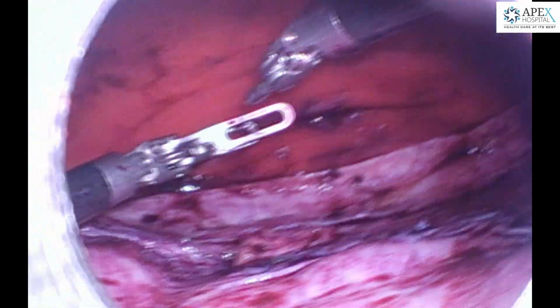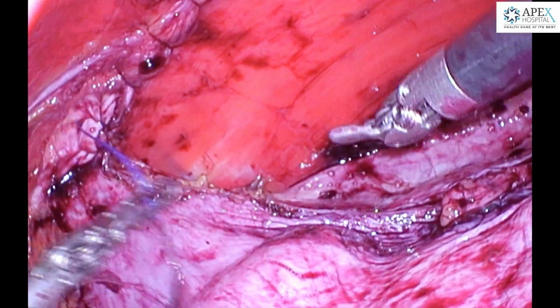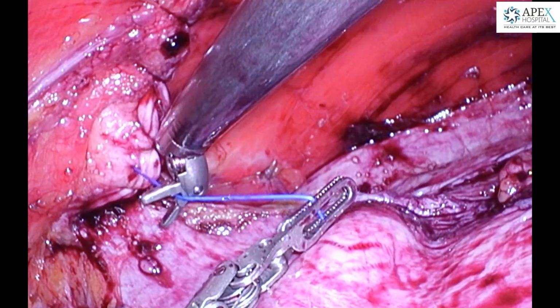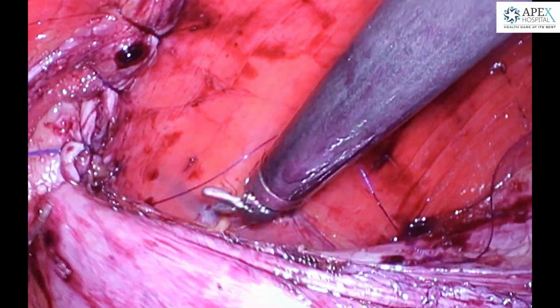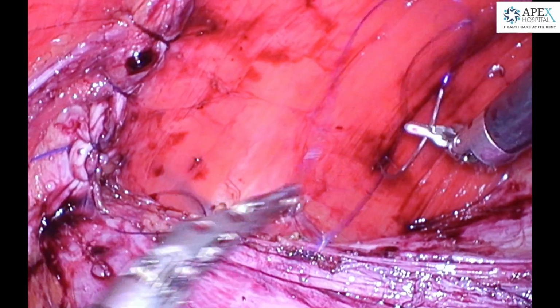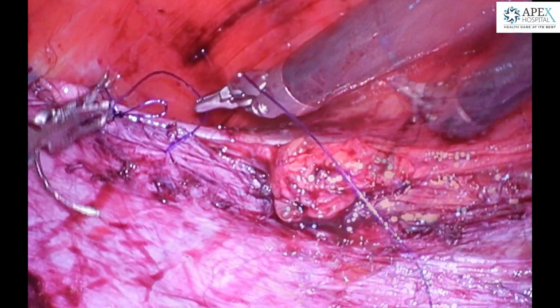Following this, a monofilament PDS suture 2-0 is inserted for closure of the small peritoneal rents that were made during the dissection of the linea alba.